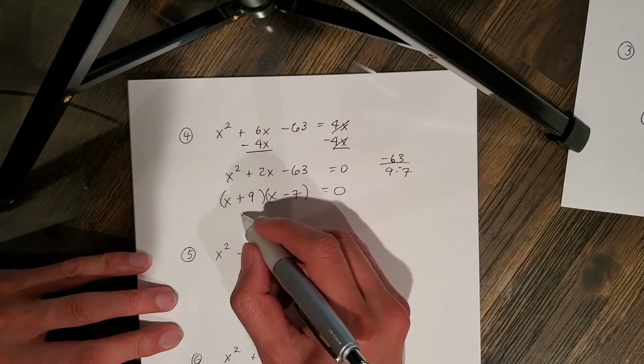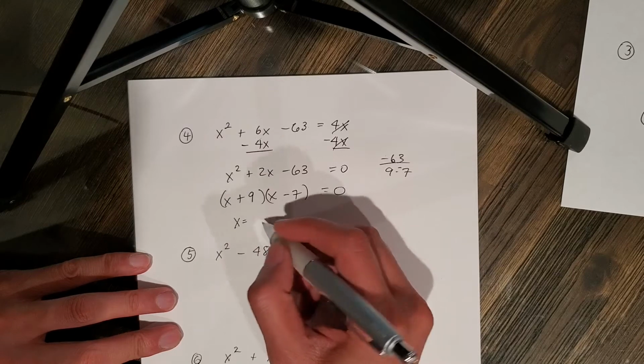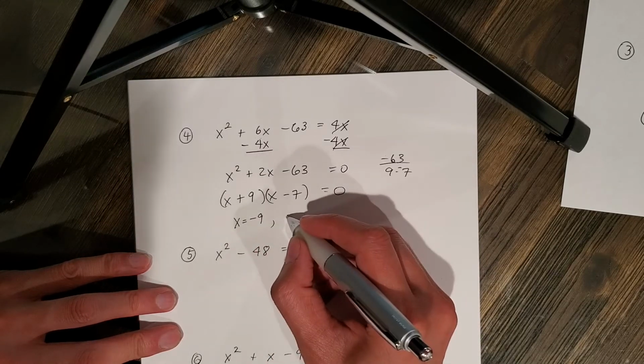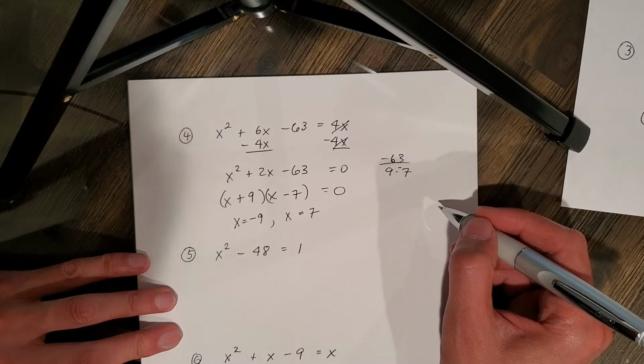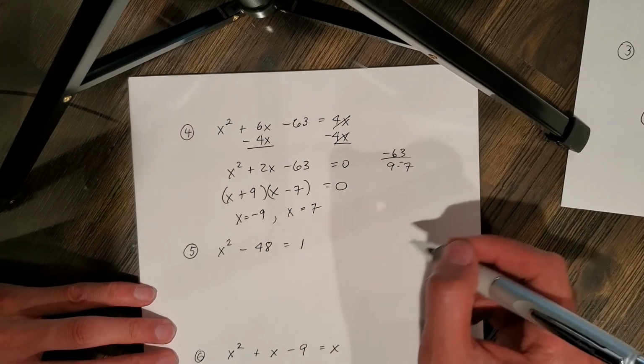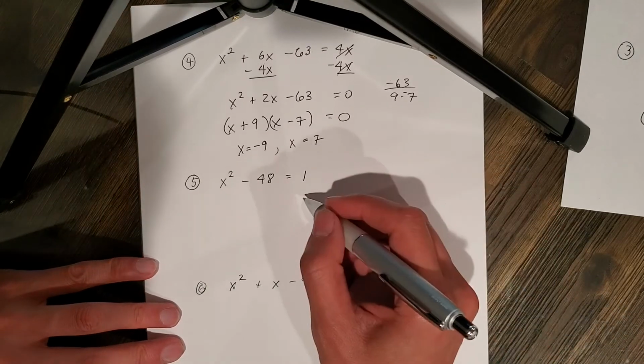Okay? And then my 2 solutions, I'm just going to get the opposite of that. So it's going to be negative 9, and the other one's going to be positive 7. Okay? All right. Almost done here.